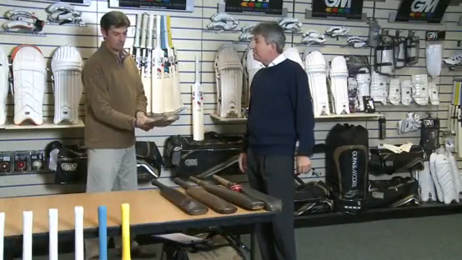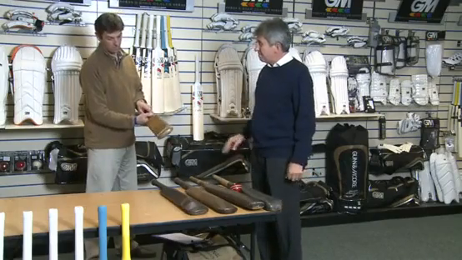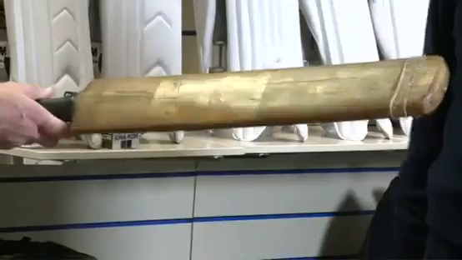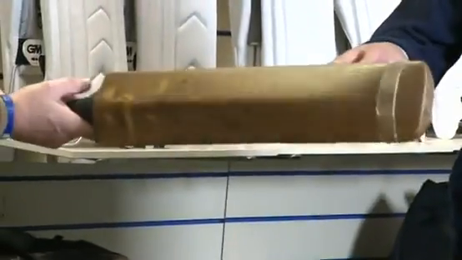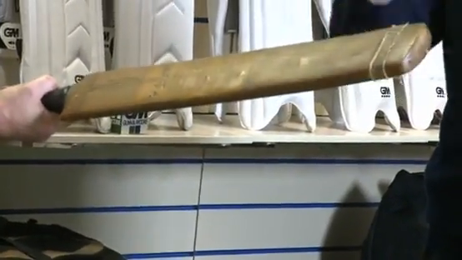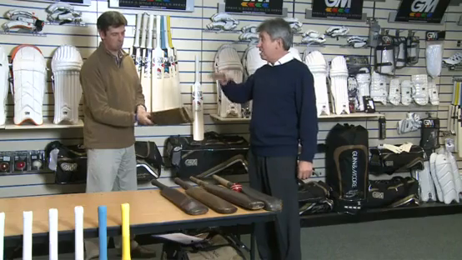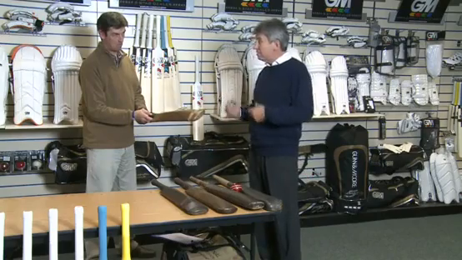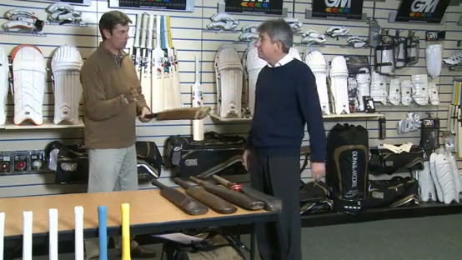Yeah. Now, if you gave a bat like that to a current day player, they'd laugh at you and say, I can't bat with that, I wouldn't hit the ball very far. But the fact was, of course, in those days, uncovered pitches meant the ball could deviate hugely and bounce more inconsistently. So the batsman needed to have a very light bat to be able to get into position and play the ball later. Extra control as well.